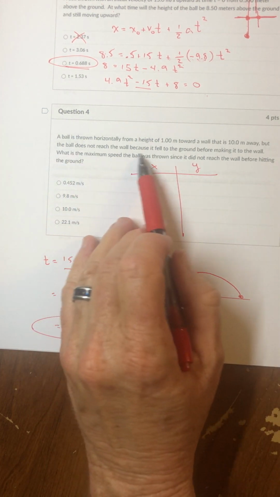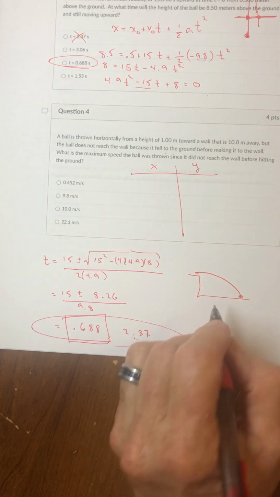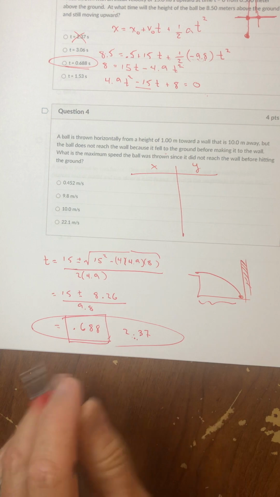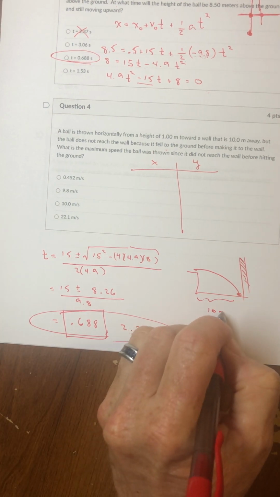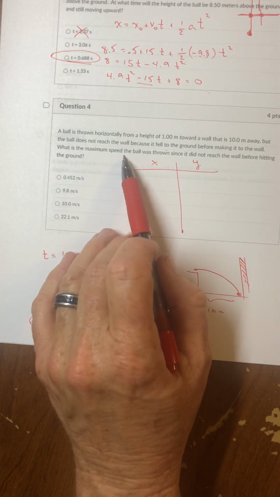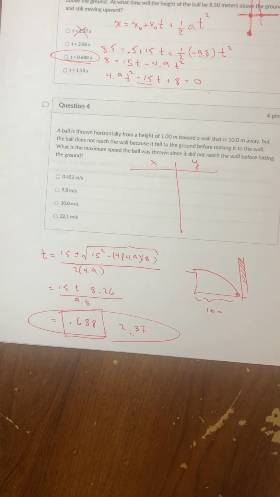But the ball does not reach the wall because it fell to the ground before making it. So the furthest it could go, if this is the wall here, is 10 meters. And of course, what is the maximum speed the ball was thrown since it did not reach the wall?